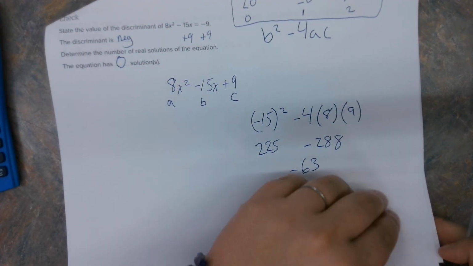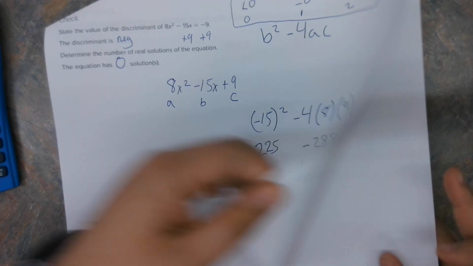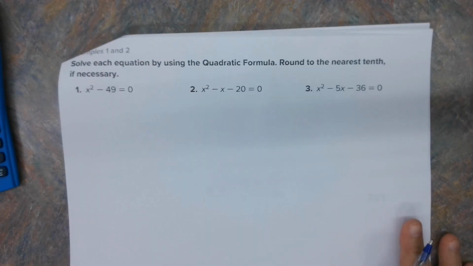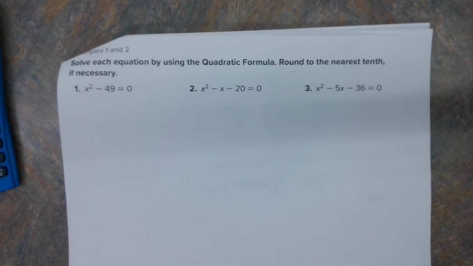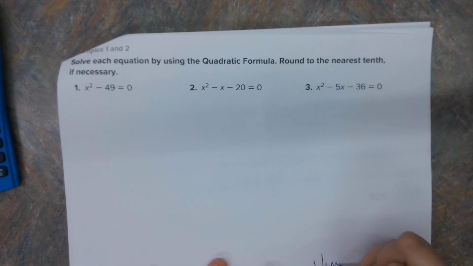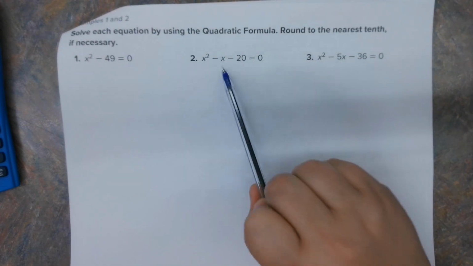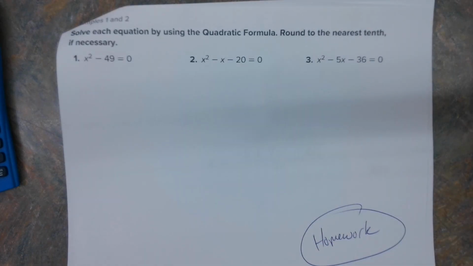Okay. To end you today, I'm going to show this. I would like you to try these 3 problems. If you don't finish these in class, this is your homework. These are the 3 problems we're going to start with for practice. So write these 3 problems down, or come back and look at them. These are 3 problems you're going to work on your own using the quadratic formula. We're going to get this.